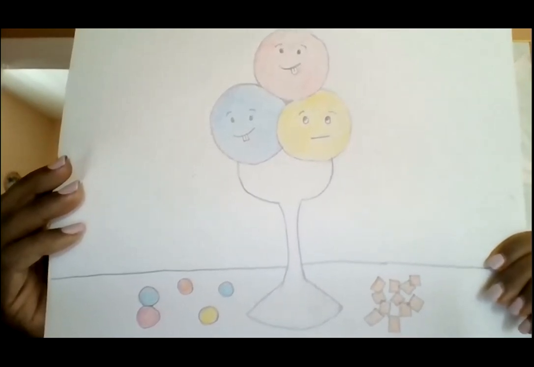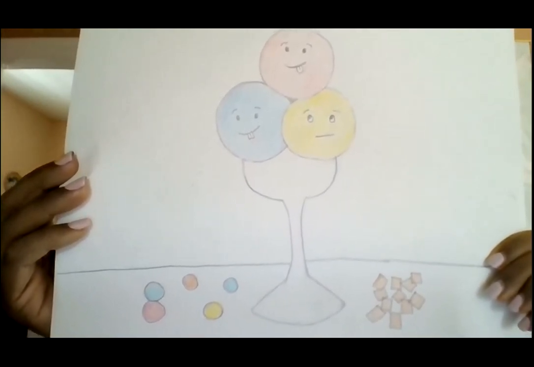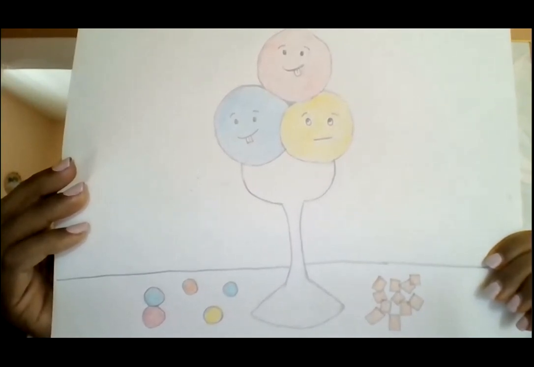So if you want, that's a personal choice, you can either use a marker or a pen and draw over the outline.